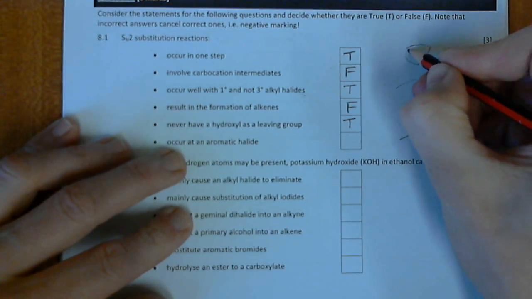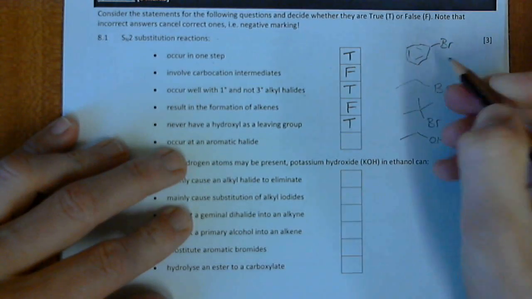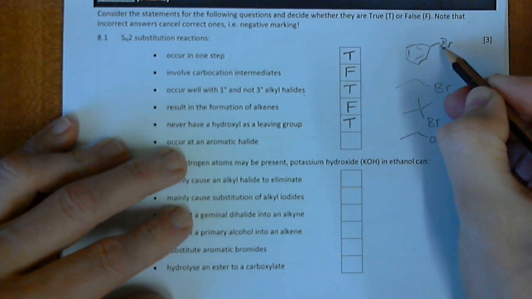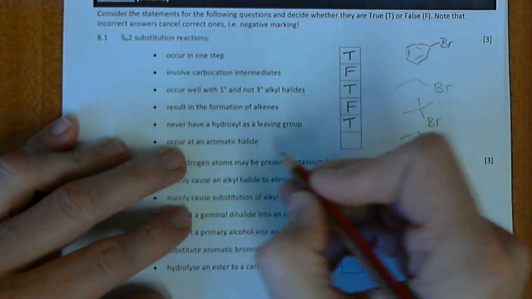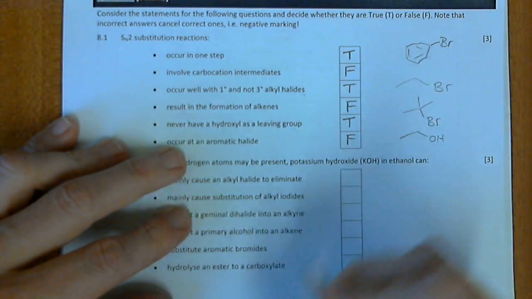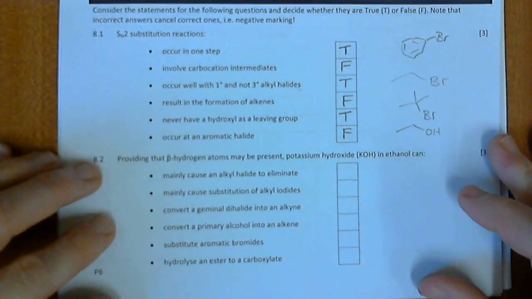Occur at an aromatic halide. No, no, no. This cannot happen. SN2 reactions do not happen. All right, we've taught you that this is not a leaving group. You should have got that. That's an easy one. Do not occur. It is false.